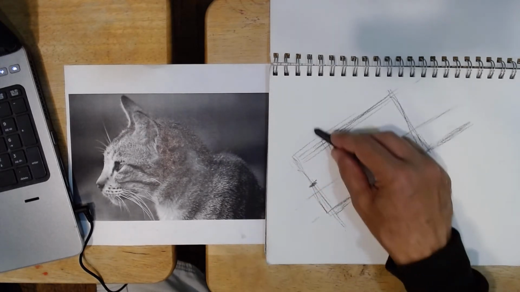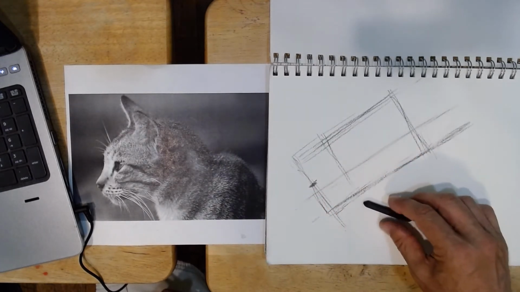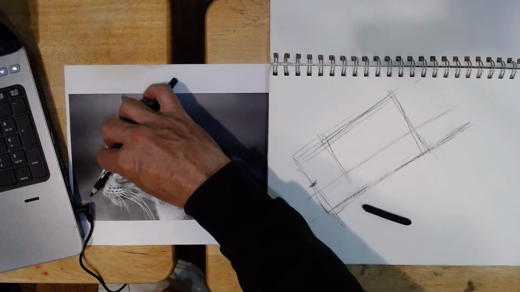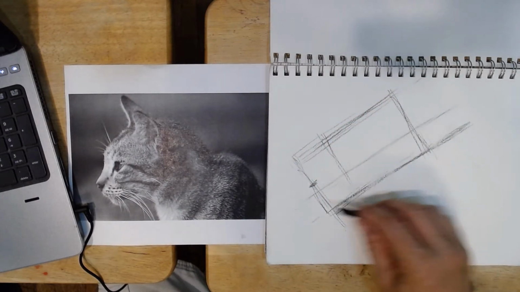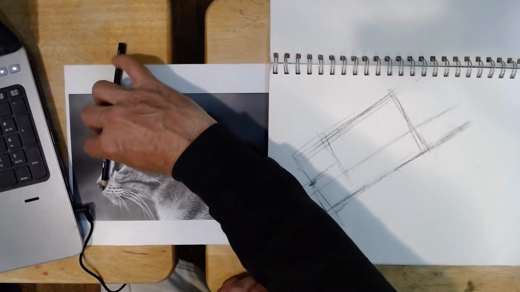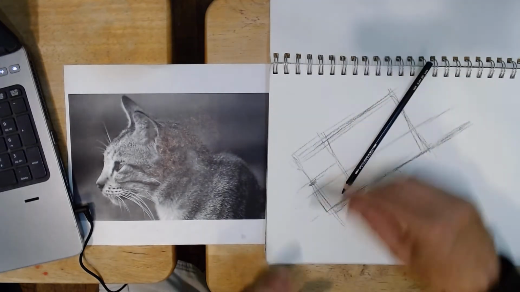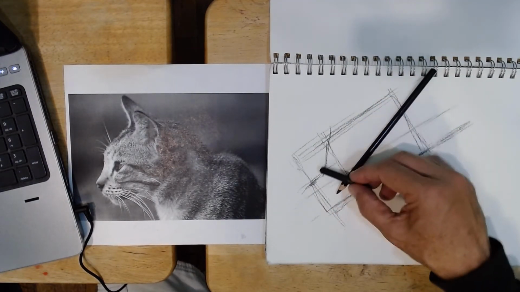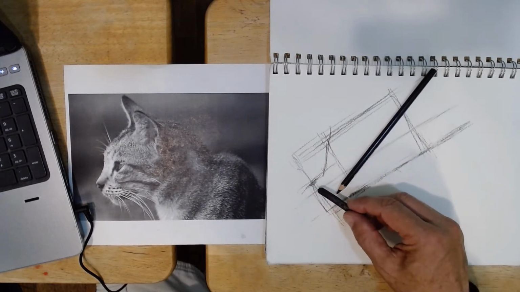A line up here. The nose starts out at that angle. And then we get more of a slope here about halfway through, about that angle. So I'm just roughing in the shapes in general right now. We'll refine and fine-tune them later on.